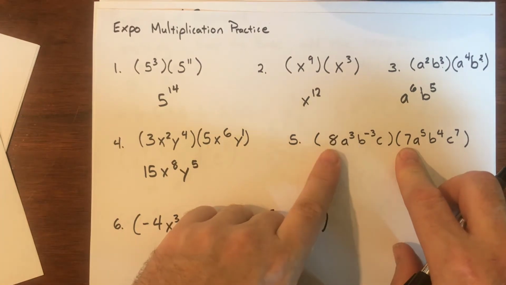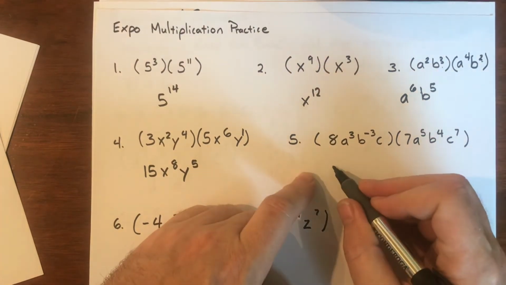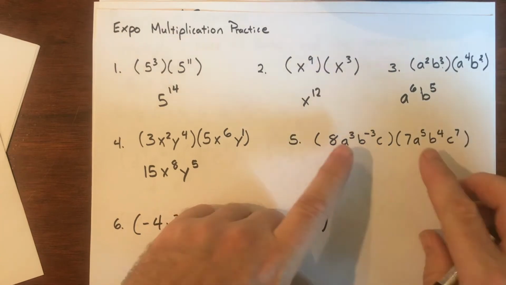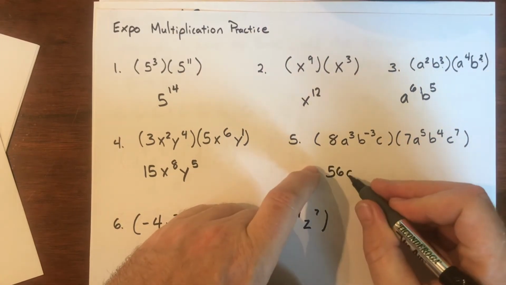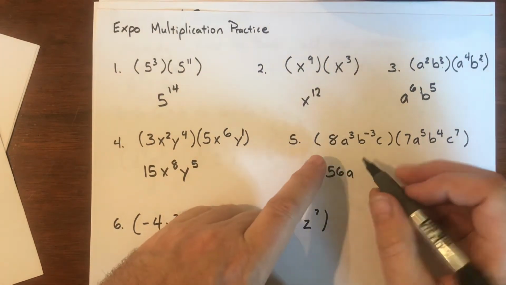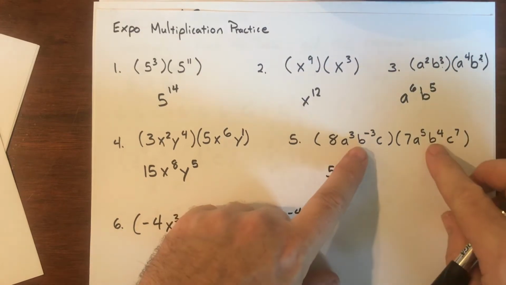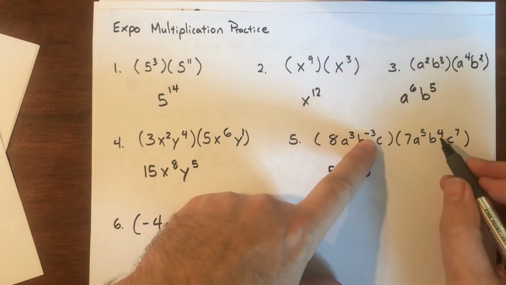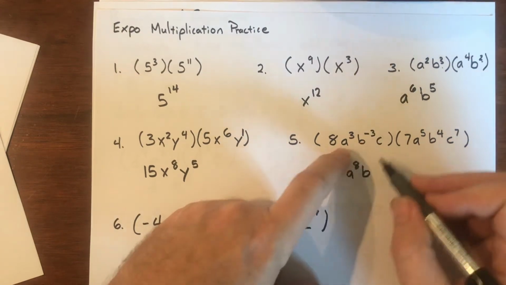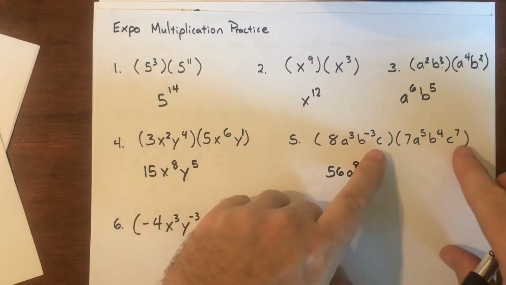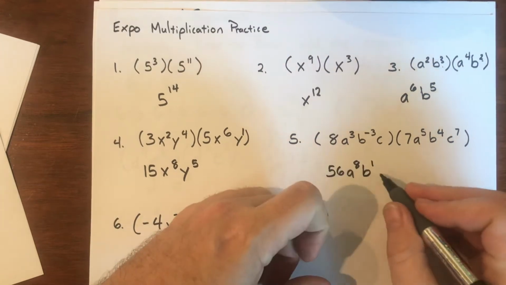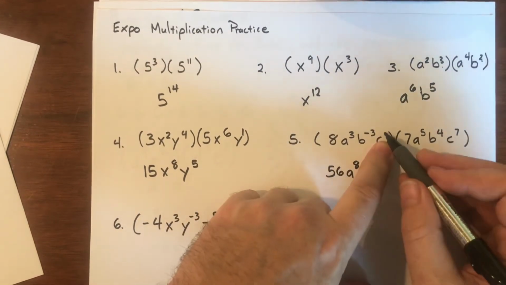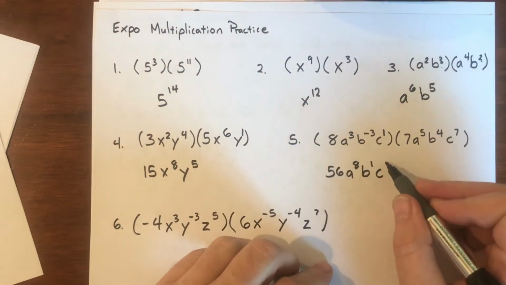Gonna multiply first. 8 times 7 is 56. Keep that base of a. I've got a 3 plus a 5, that's an 8. I got a b here and a b there. So I'm gonna keep it. -3 and 4. 4 minus 3 is 1. Then I've got c, a 1 that I can't see, and 7 makes 8.